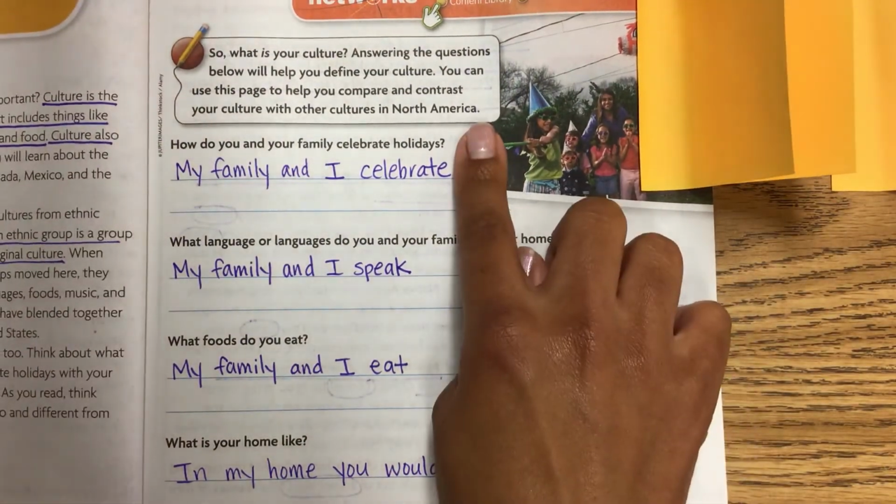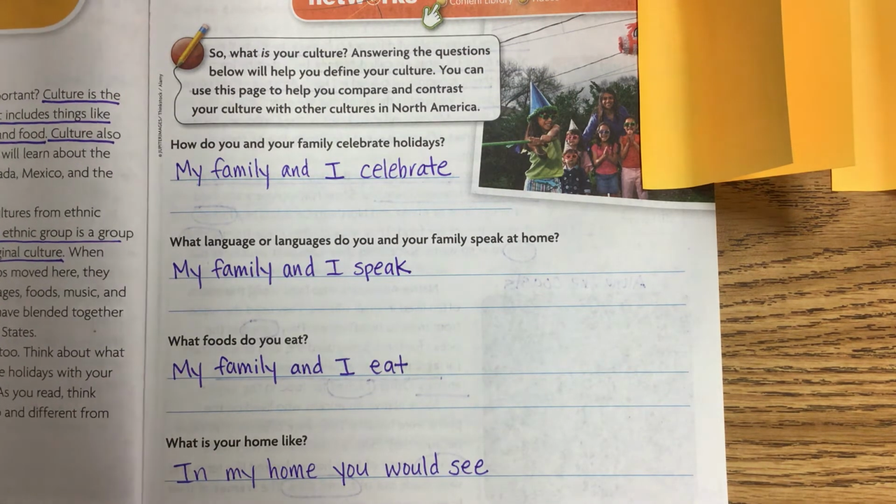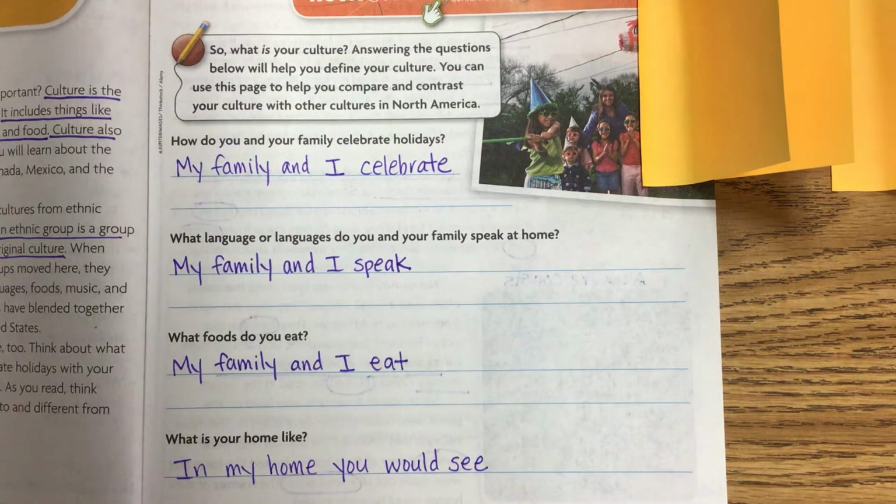So what is your culture? Answering the questions below will help you define your culture. You can use this page to help you compare and contrast your culture with other cultures in North America. So let's take a look at each of these questions that you will answer.